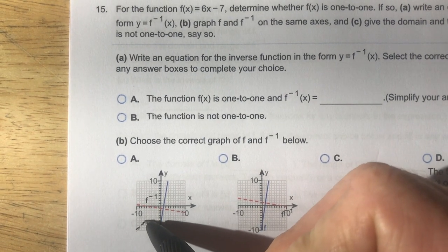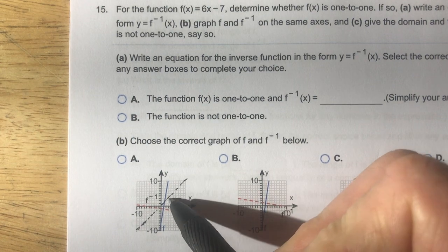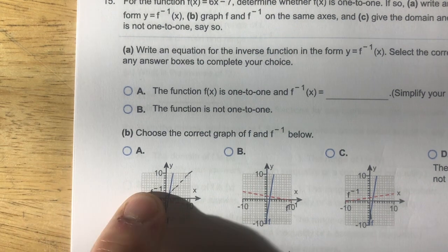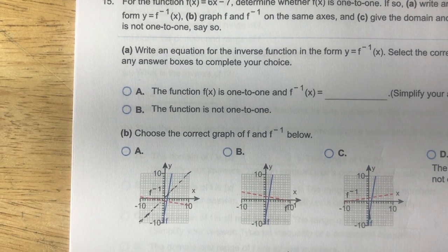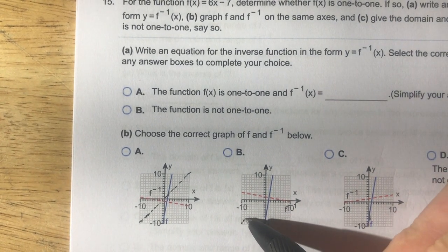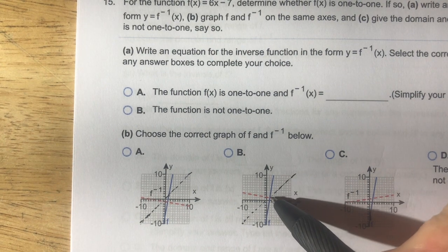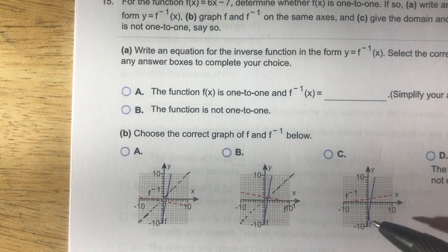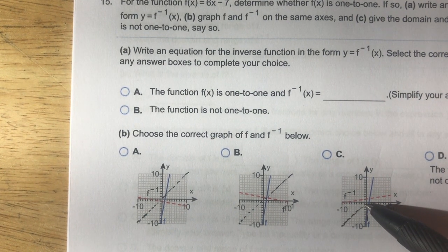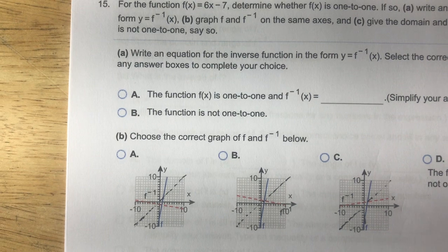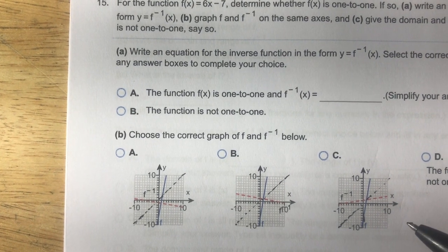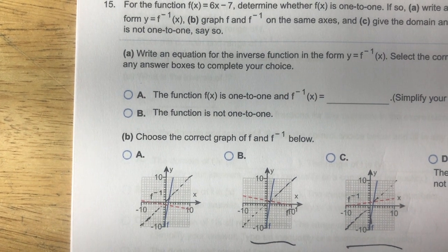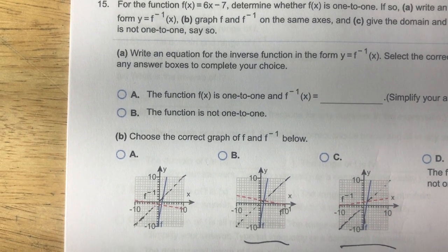If I look at this one right here, these two do not cross on that dotted line. So that tells me right there this is not right. It can't be that one. Now, if I look at this one here, it looks like they cross at the dotted line, so that could possibly be it. Look at this one here. This one has the dotted line, and that looks like it crosses on the y equals x line. So both of these look good as far as crossing on the y equals x line.